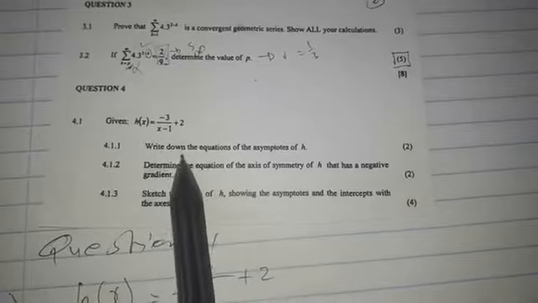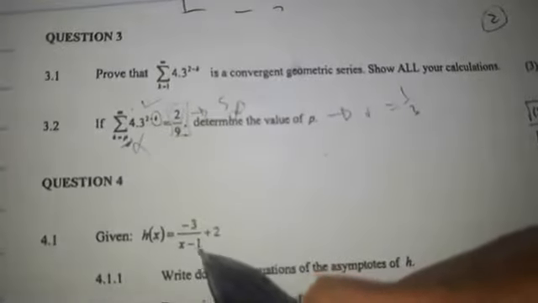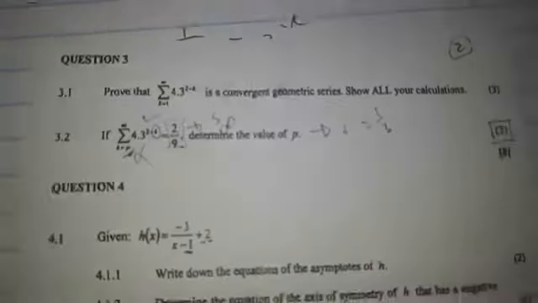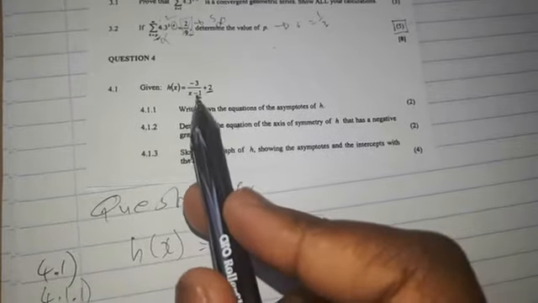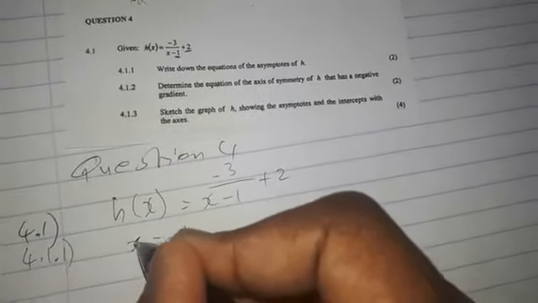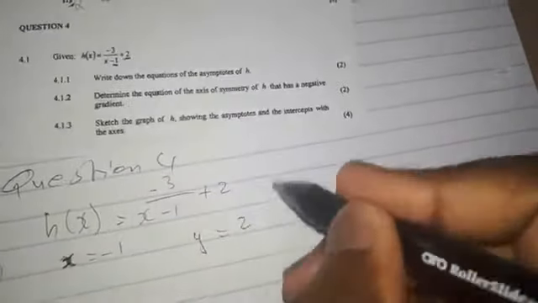With this question, it says write down the equations of the asymptotes of h. So h is a hyperbola. A hyperbola has two asymptotes. There is an x asymptote where you take the opposite of this. There's the y asymptote where you take this the way it is. So for 4.1.1, your asymptotes, you're going to say x is equal to the opposite of this value. So x is equal to -1. That's the x asymptote. The other asymptote, you're going to say y is equal to +2 the way it is, because for x you take the opposite.